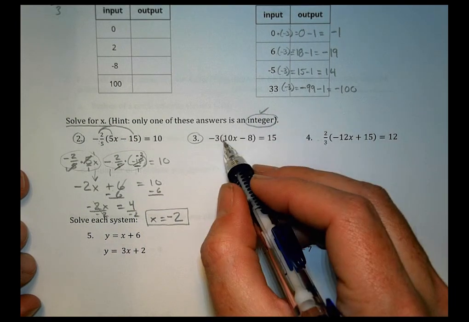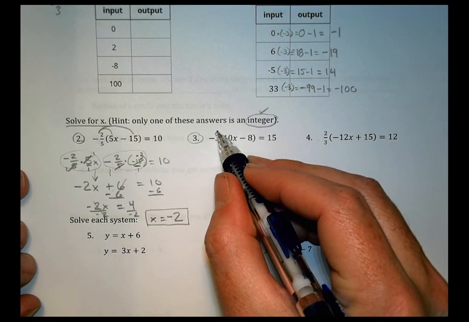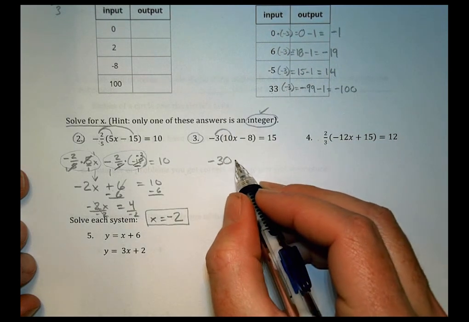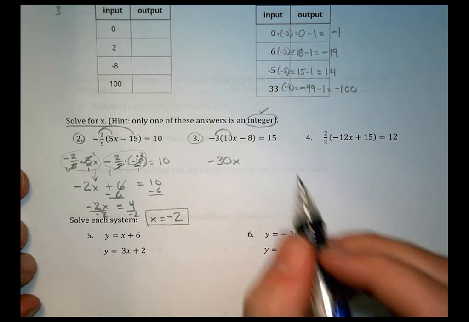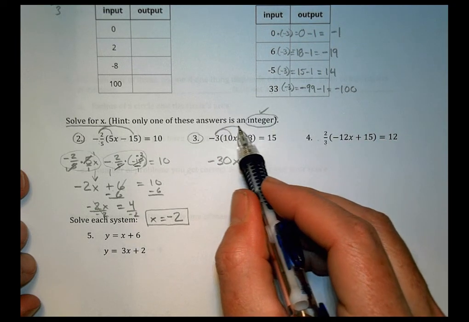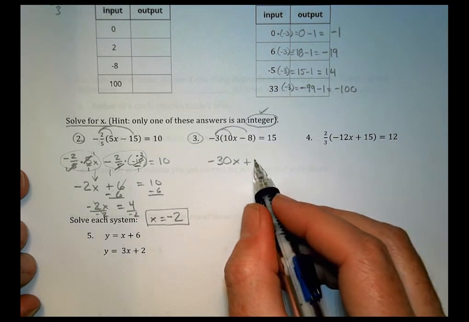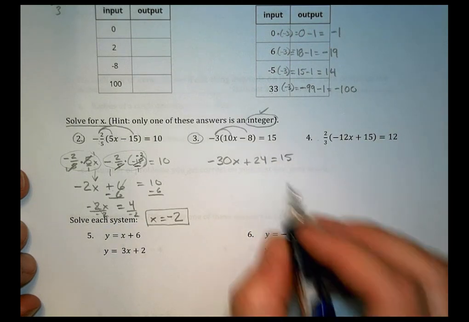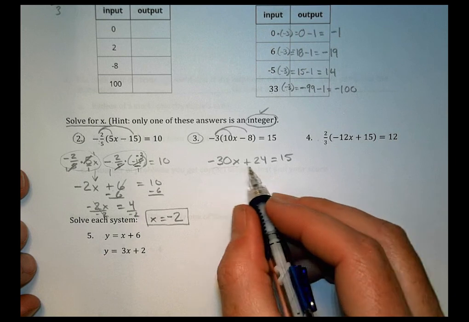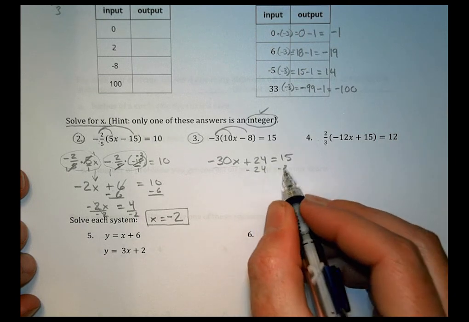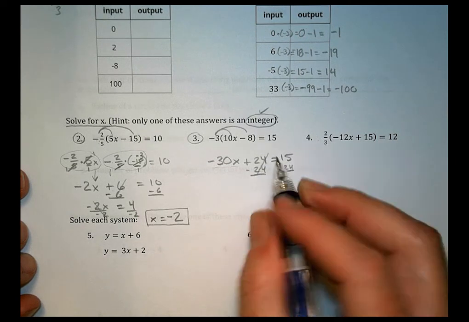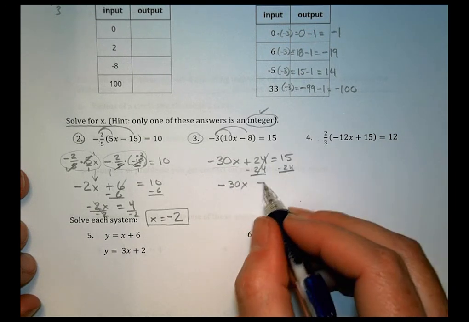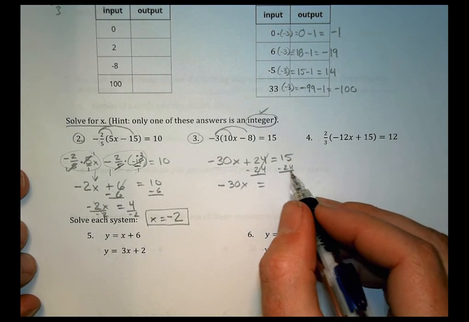First thing we're going to do is distribute this 3 throughout. So -3 times a positive 10 ends up being -30x. Don't forget the x. -3 times -8 becomes a positive 24, and it's still all equal to 15. We're going to keep the x by itself, so let's subtract 24 from both sides. So we're left with -30x, don't forget that, equals 15 minus 24.